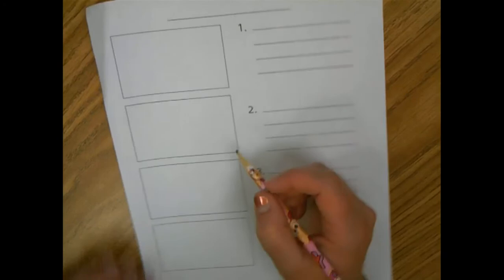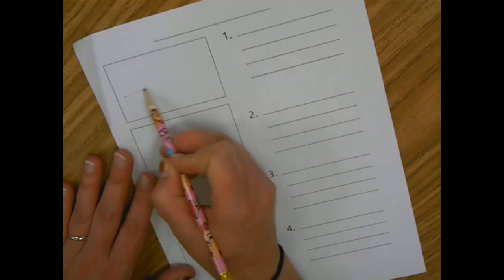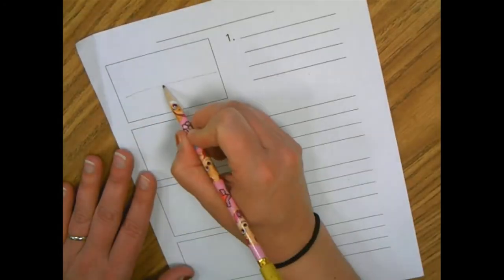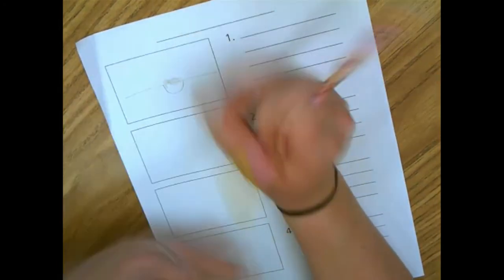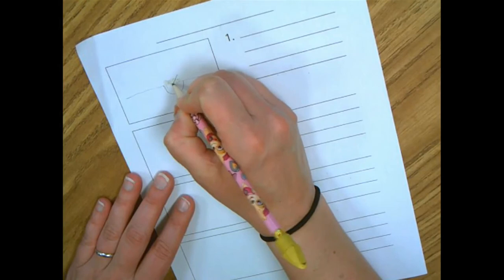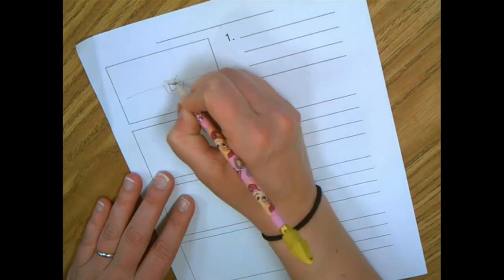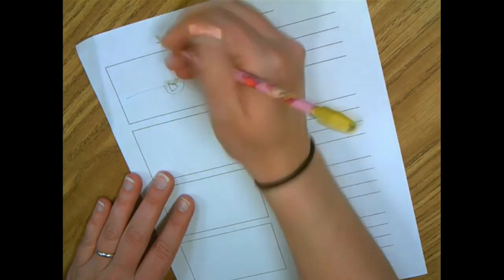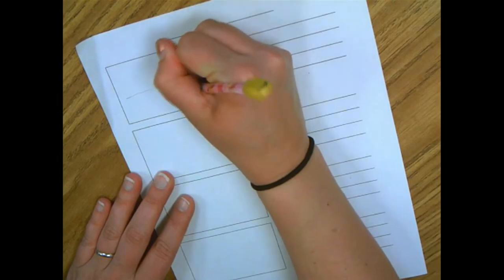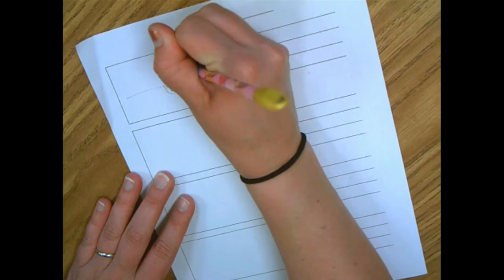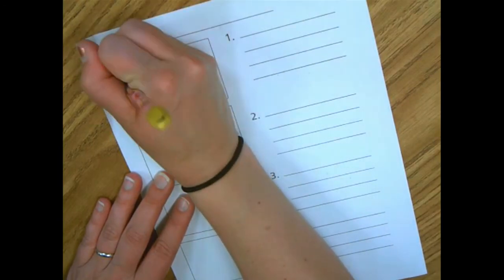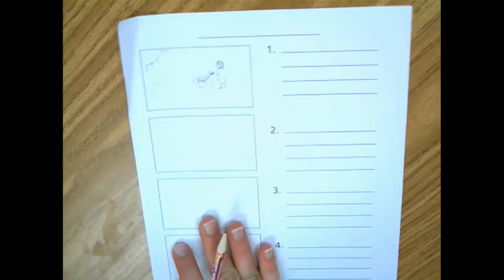Step 2 is to sketch or draw my pictures. So my first picture, I said you're going to dig a hole. So there's my hole. And to dig, you need a shovel. And I'm going to stand here, put my hand on the shovel. Okay, and I want you to know I'm outside. All right, so first step was digging a hole.